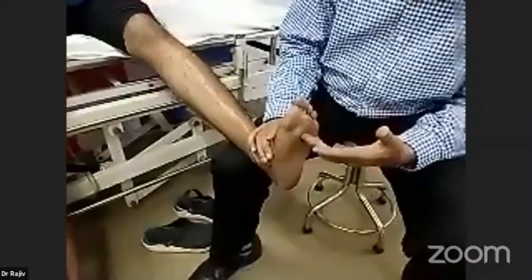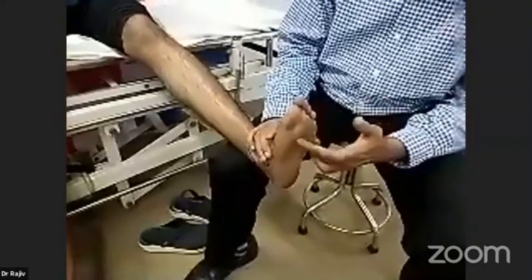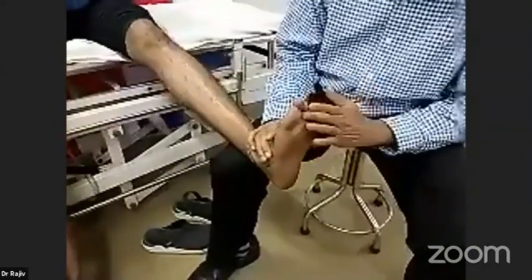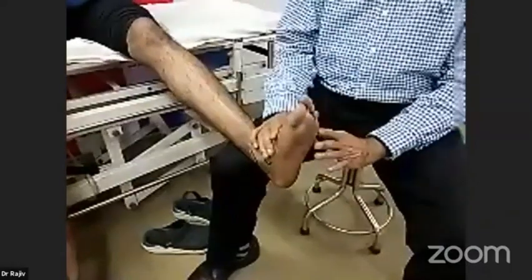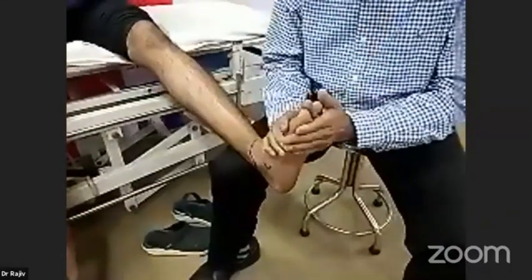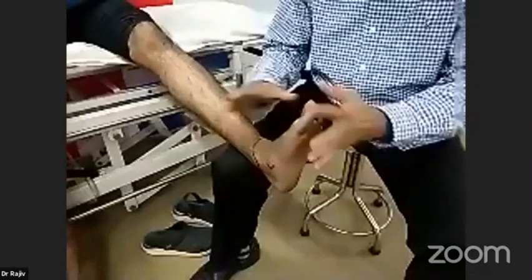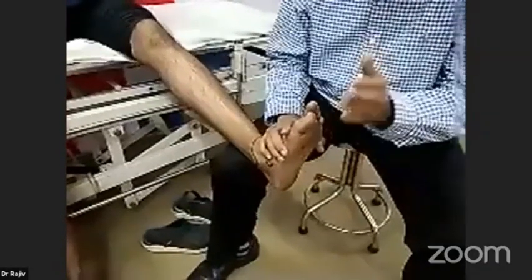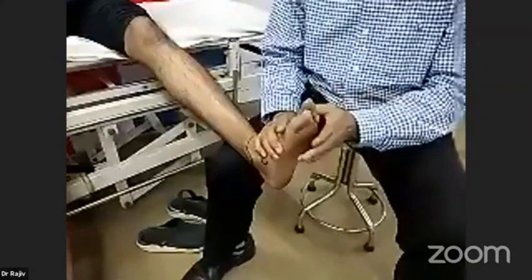Any ulcer, if you see, you can palpate the ulcer, and diabetic patients do have ulcers together with the deformity in the foot. So I guess I have covered all the aspects of topographic palpation of the foot.